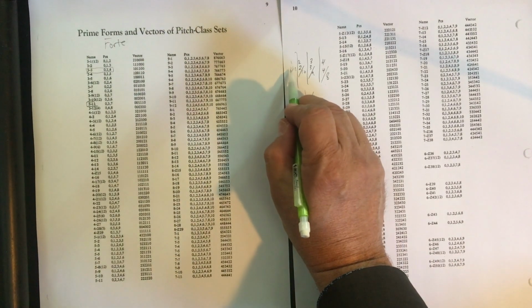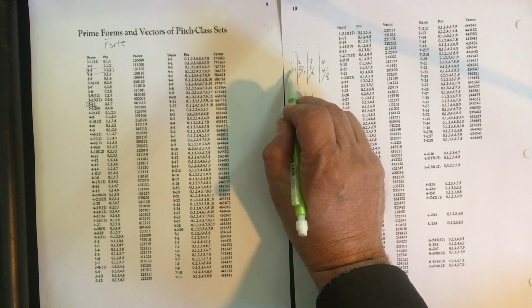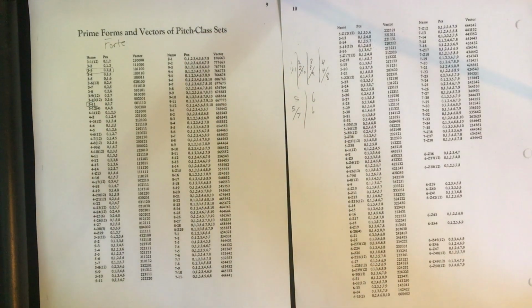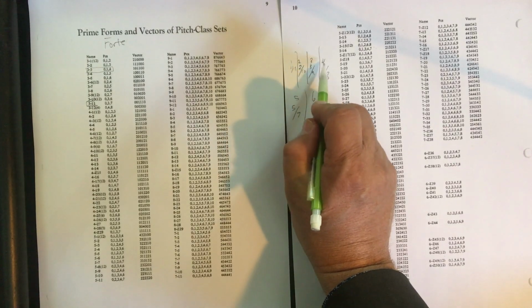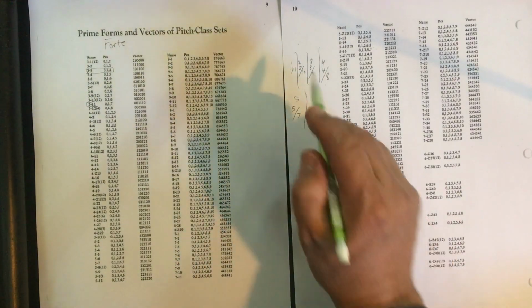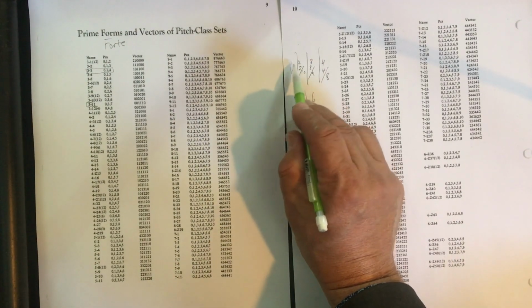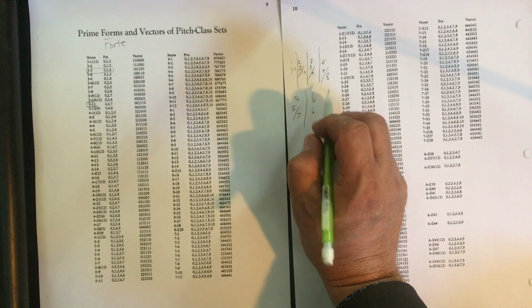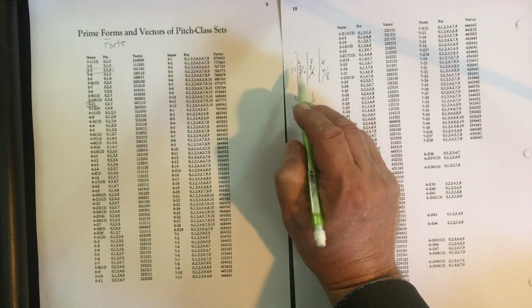You notice these are all subtracted from 12. 12 minus 1 is 11, 12 minus 2 is 10, 12 minus 3, etc. 12 being the octave. If we subtract one of these intervals from the octave, then we get this other one. So each interval class contains at least 2 intervals, well, 2 except for 6, plus their compounds.